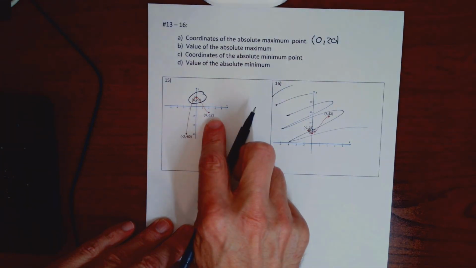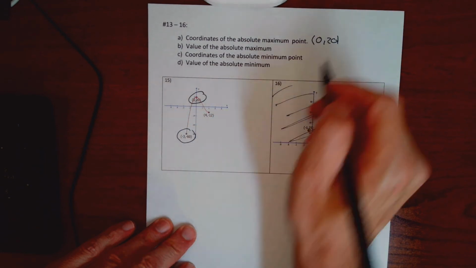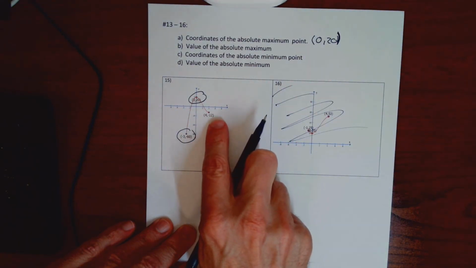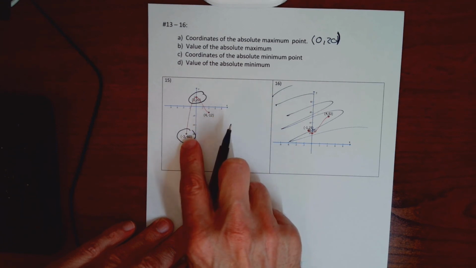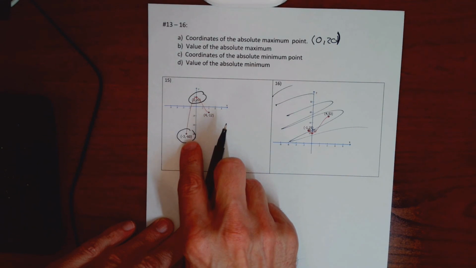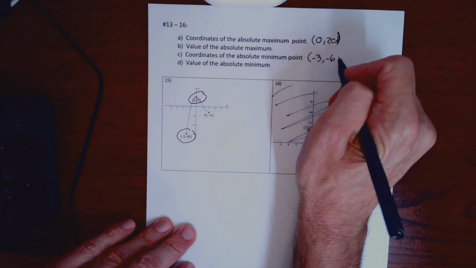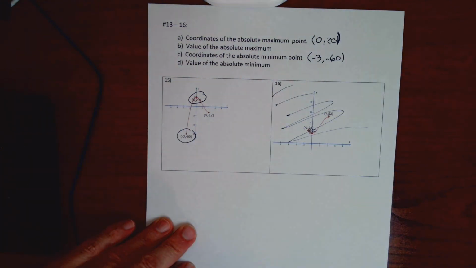The point (4, -12) is a local minimum point, but it's not absolutely the lowest, so it's not an absolute point, it's just a local. Anything close to it locally, it's the lowest, but it's not the absolute lowest. And the point (-3, -60) is the absolute minimum point.